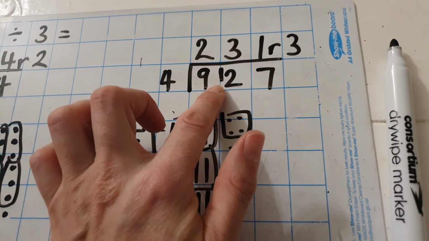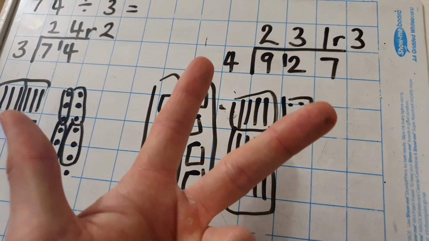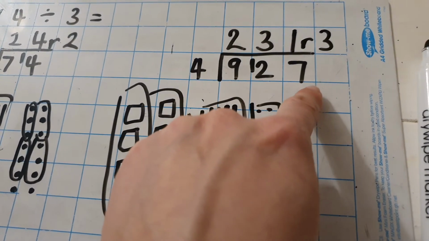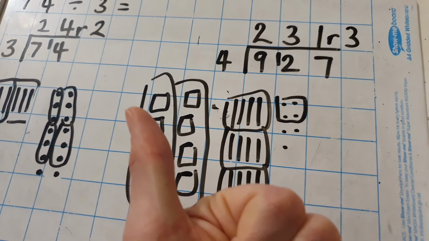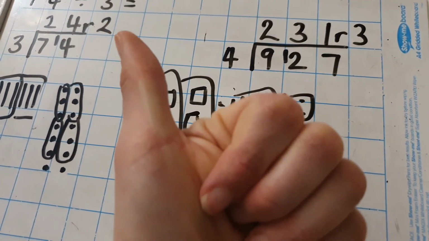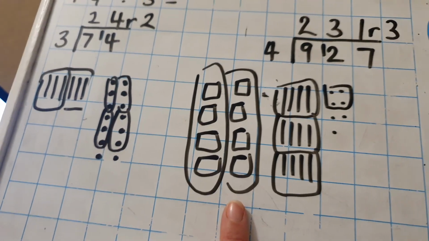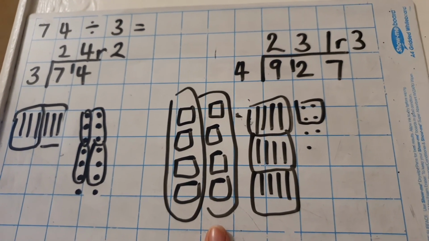1. How many 4s fit into 12? 4, 8, 12. Exactly, so you just write that in. How many 4s fit into 7? 4, 8. That's too many. What do you add to 4 to get to 7? Remainder 3. So children can use this note form, or they can use their times table square to help them, or just complete their times tables in their heads.